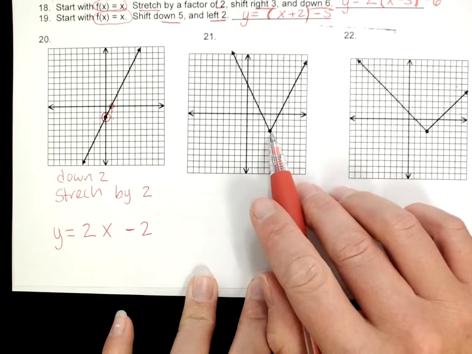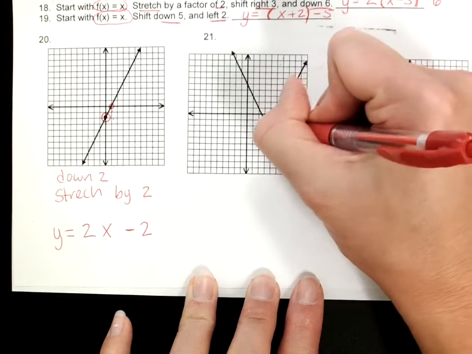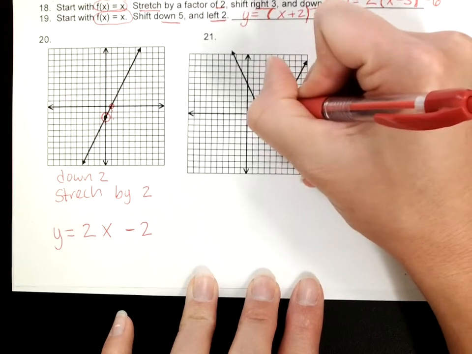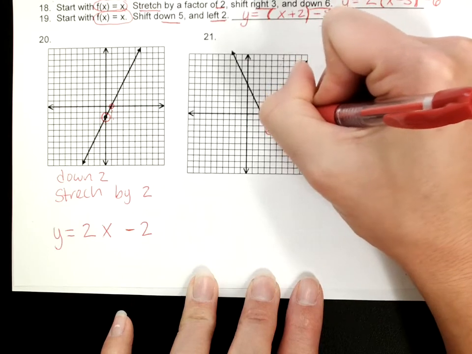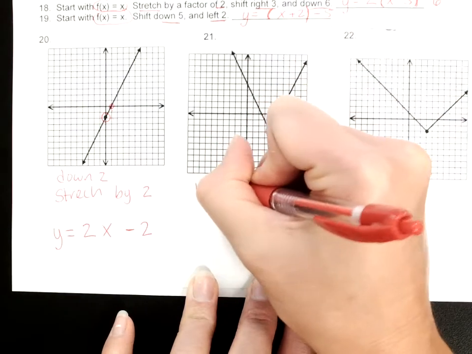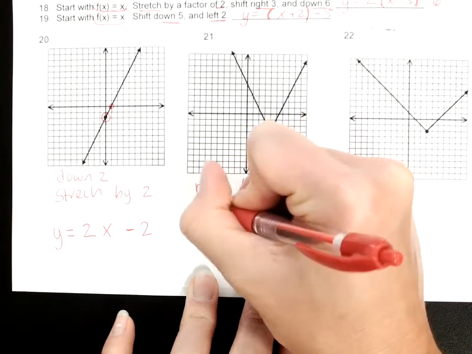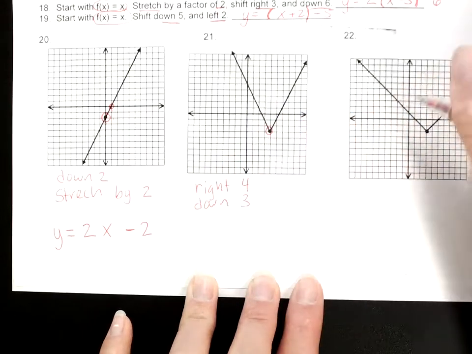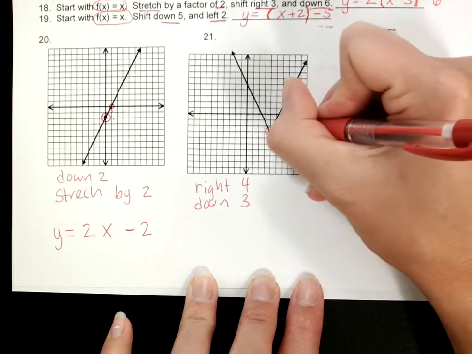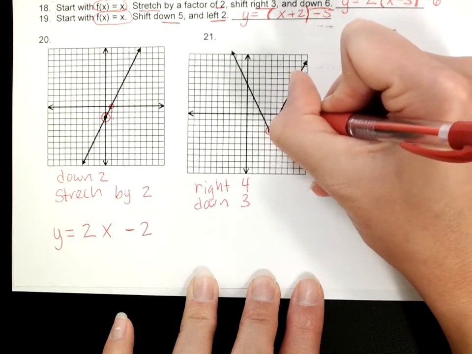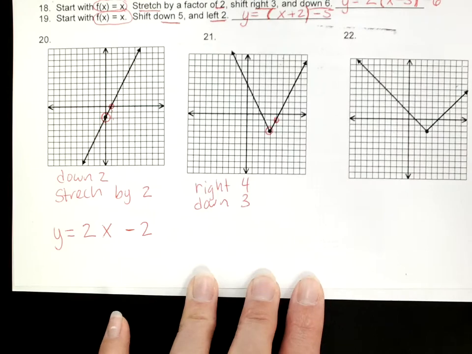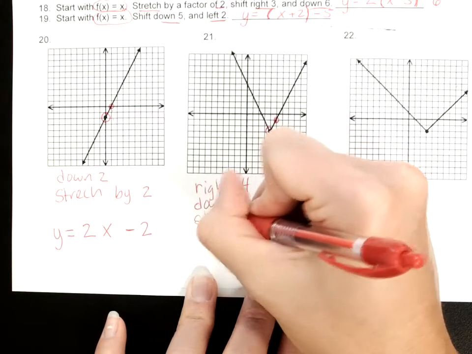This next one is an absolute value equation. Here's your new 0, 0, so it looks like we've moved to the right 1, 2, 3, 4, and down 3. So right 4 and down 3. Again, to check for that stretch, usually your point is 1, 1 away. This one again is 1 and 2, so it looks like it is stretched vertically by a factor of 2.